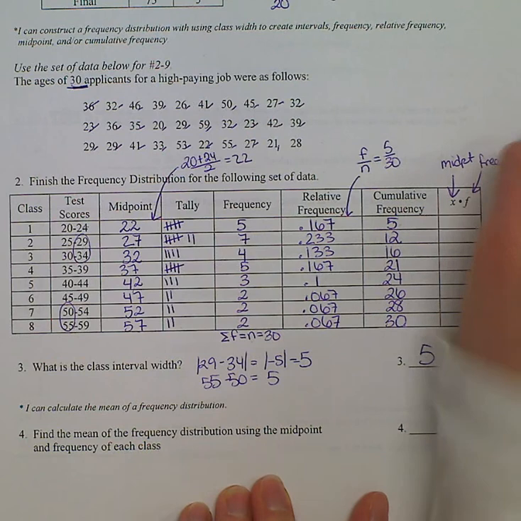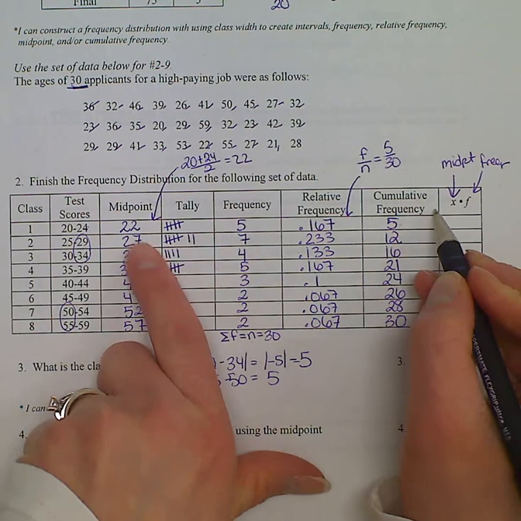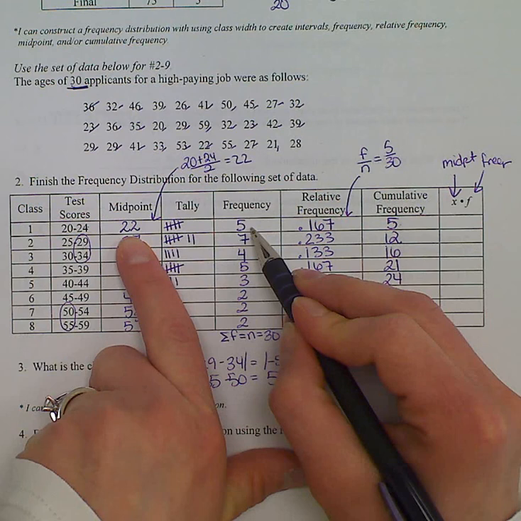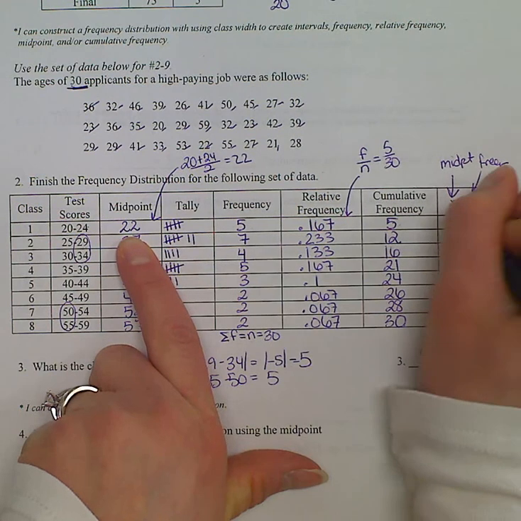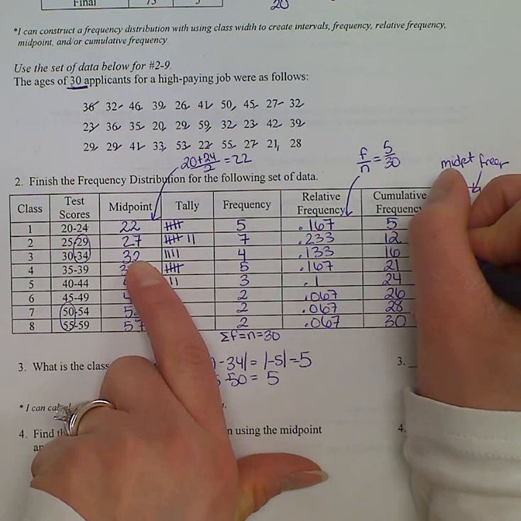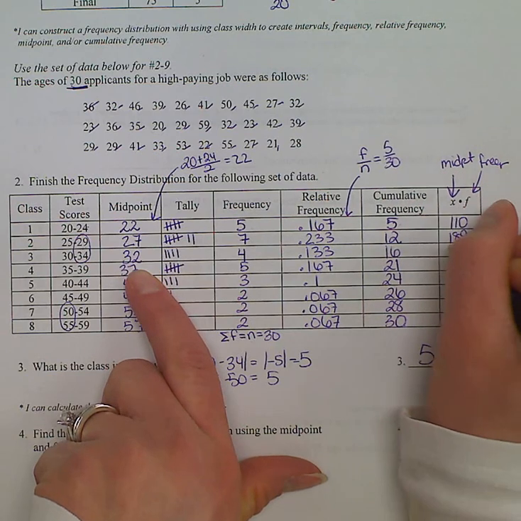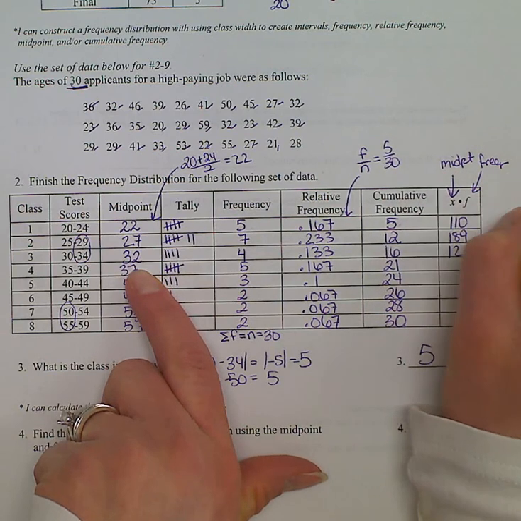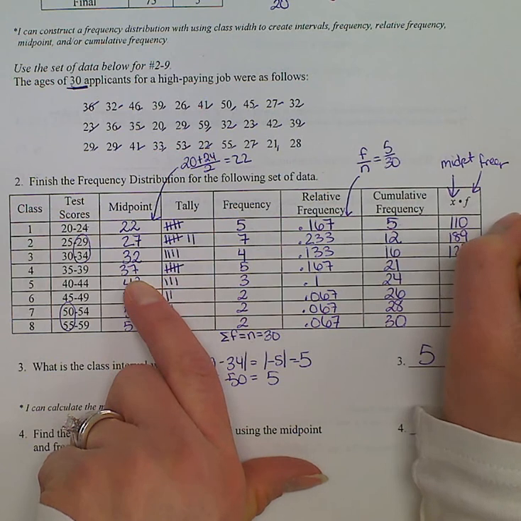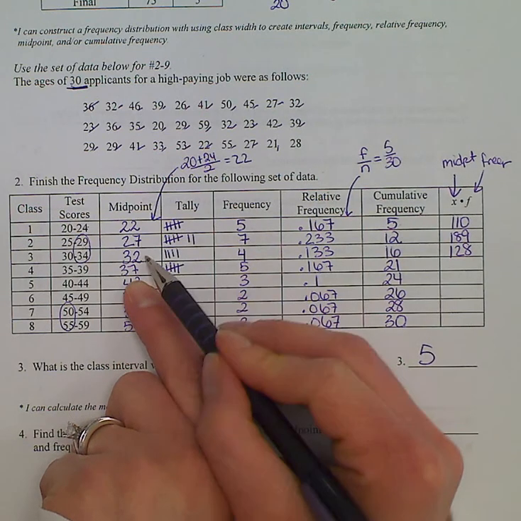So we're going to multiply every midpoint times its frequency. So 22 times 5 is 110. 27 times 12 is 189. 32 times 16 is 128. 32 times 4, I said 16.